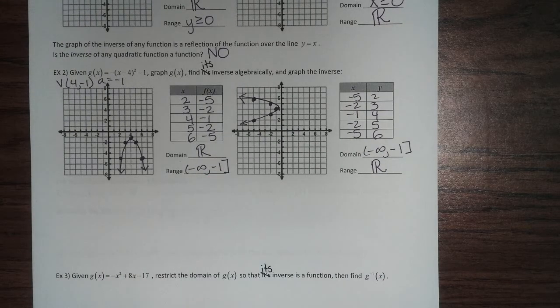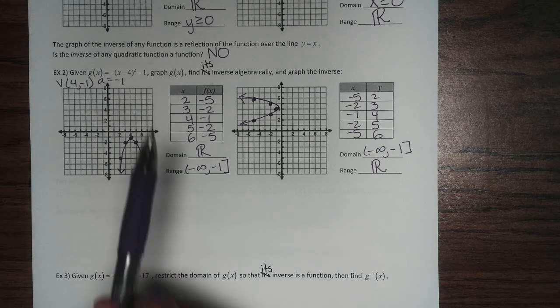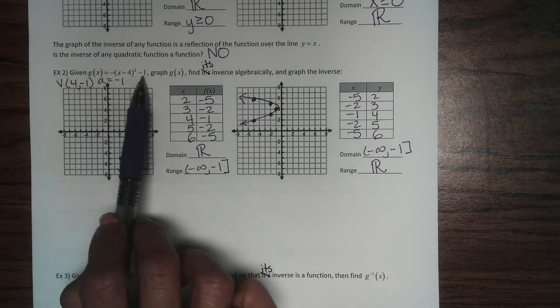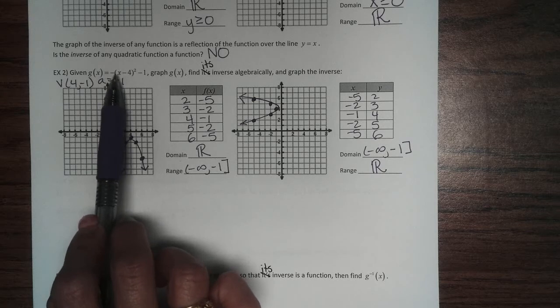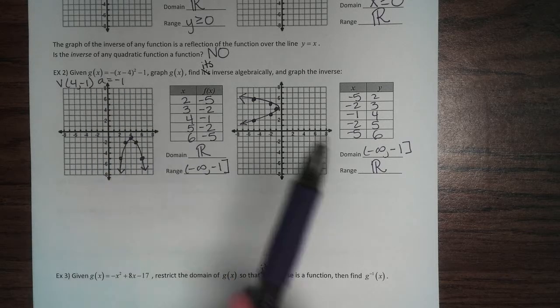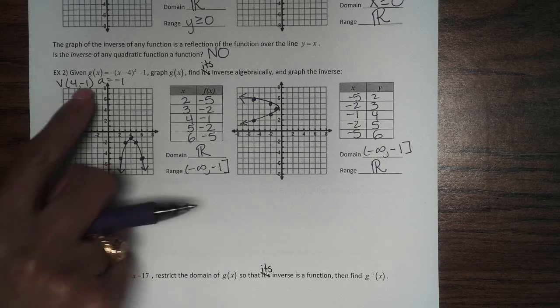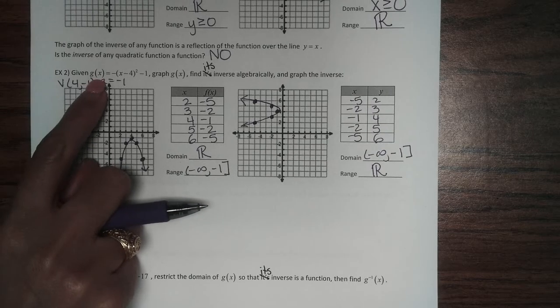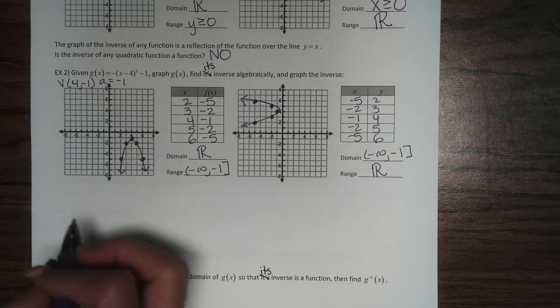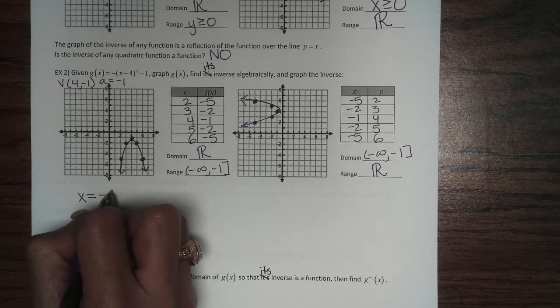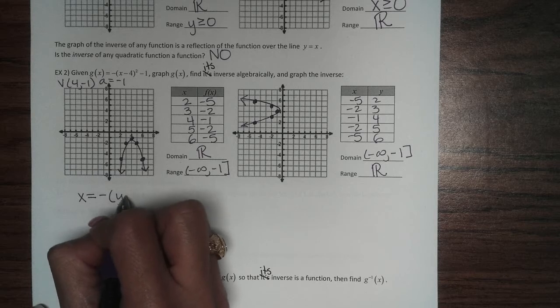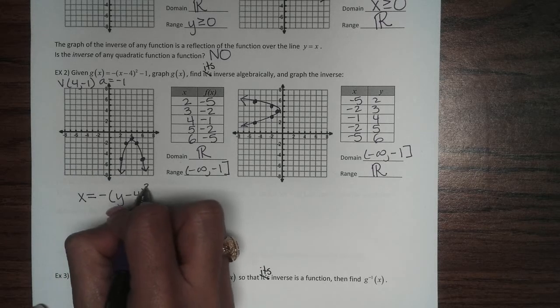I've shown you before with absolute values, but what we're going to do is take the function, like the g of x function here, and replace the x with the y, and the y with the x. So instead of g of x equals, which means y equals, you now put x equals negative parentheses y minus 4 squared minus 1.